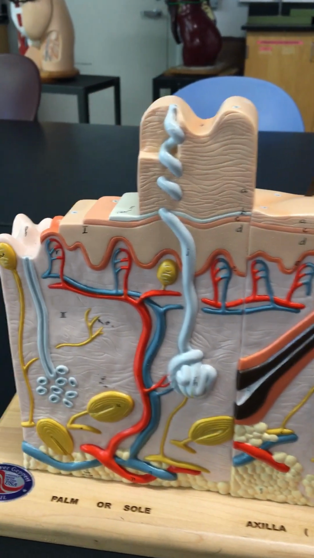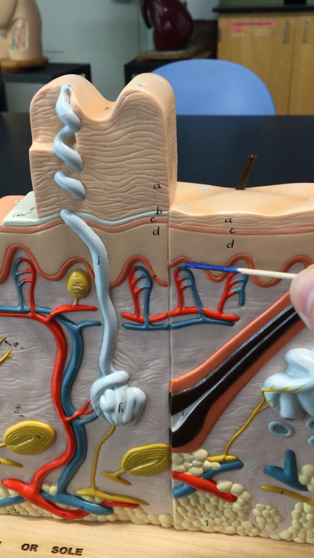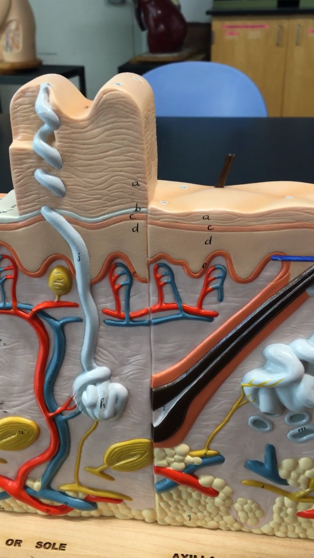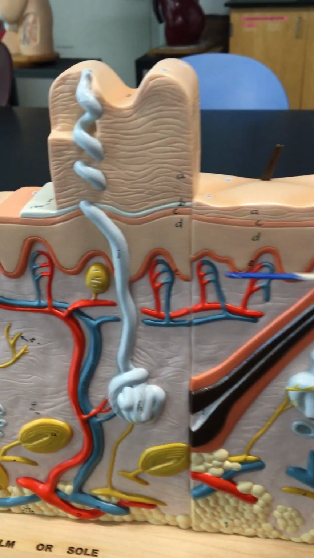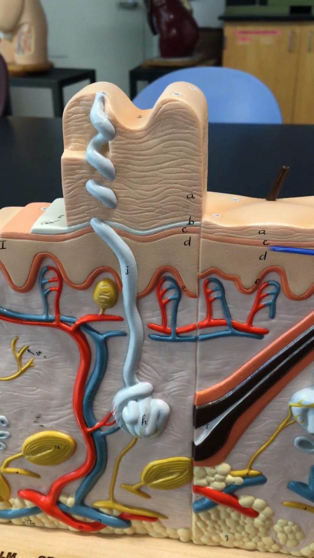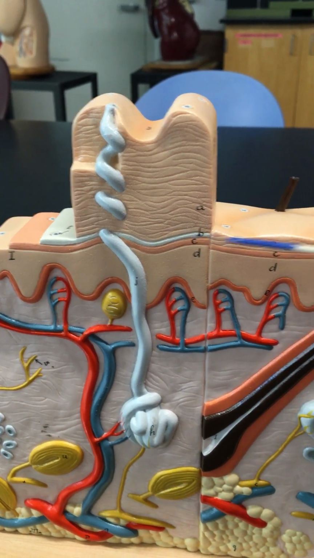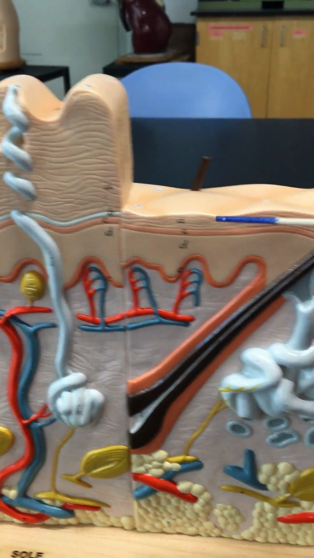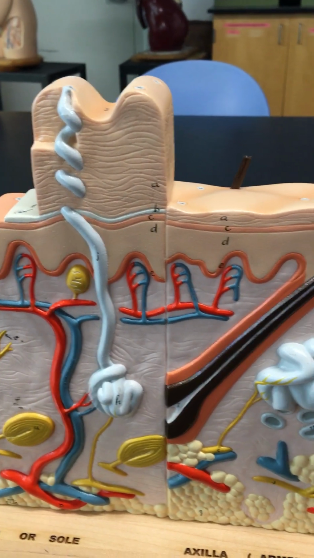subcutaneous layer. In the epidermis, you have multiple sublayers. We have stratum basale, which is the dark orange, going all the way across, stratum spinosum. Above that, stratum granulosum. In thick skin, we have stratum lucidum, and then in all the skins, stratum corneum, the most superficial portion of the epidermis.